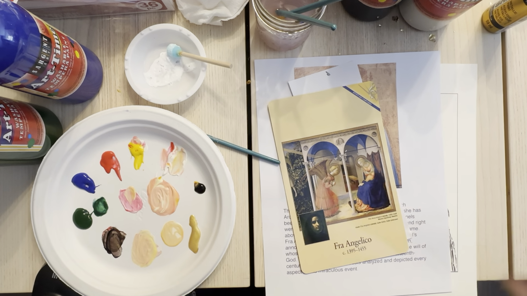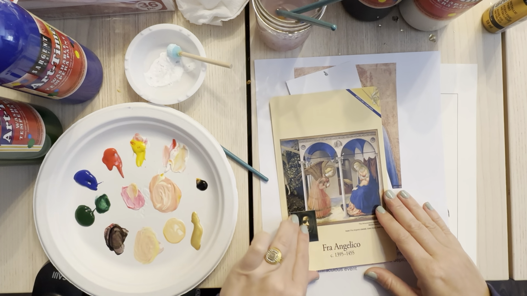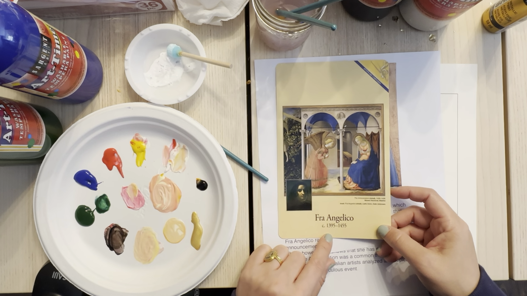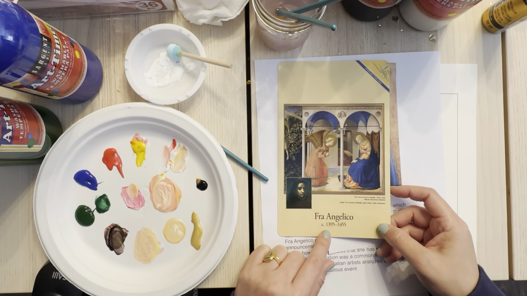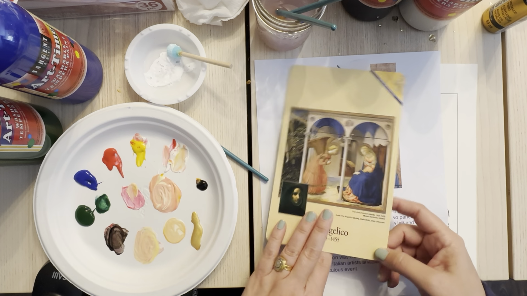Okay, so week 15, we are doing another Italian Renaissance artist, Fra Angelico. He actually was alive during the same time period as Ghiberti. He was born a little bit later and then died actually the same year.